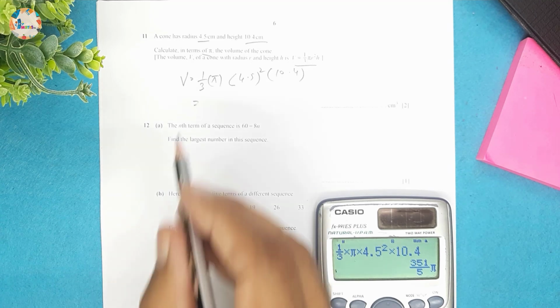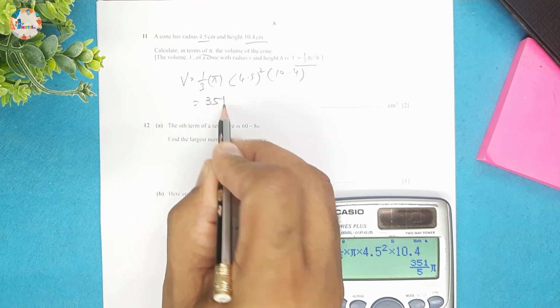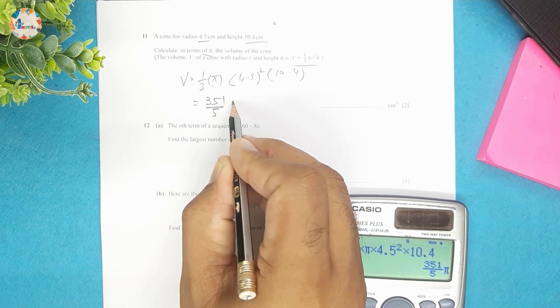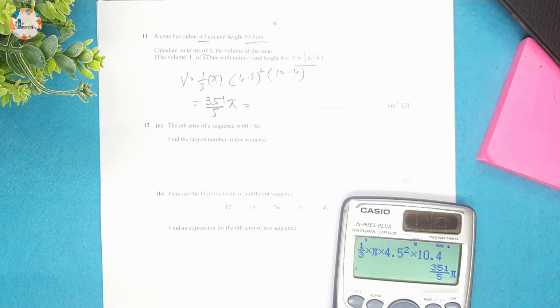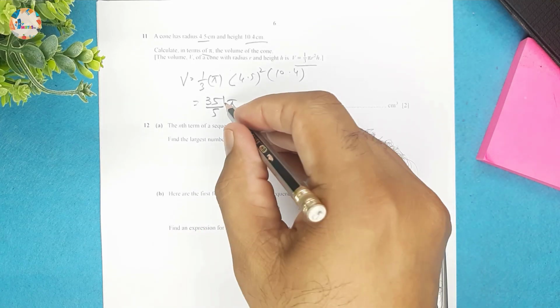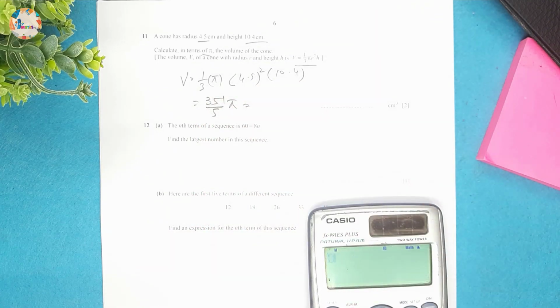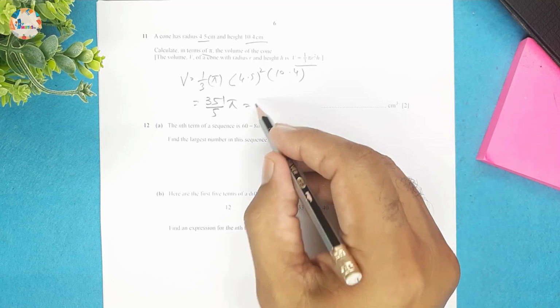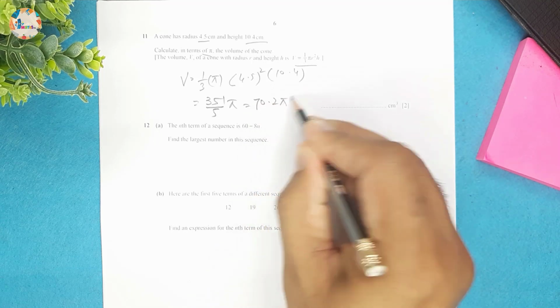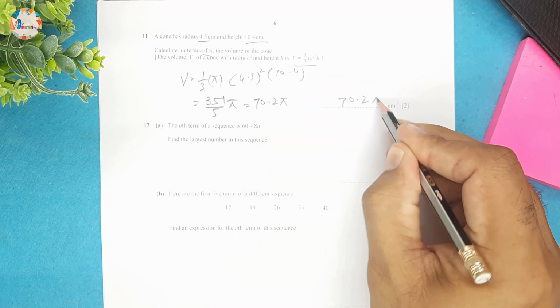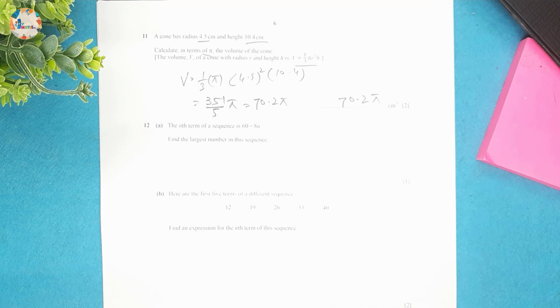So this answer we will write here as 351 over 5 pi. Now we need to keep pi as it is. We'll just simplify 351 divided by 5, which is equal to 70.2. So we can write here 70.2 pi. 70.2 pi will be our answer.